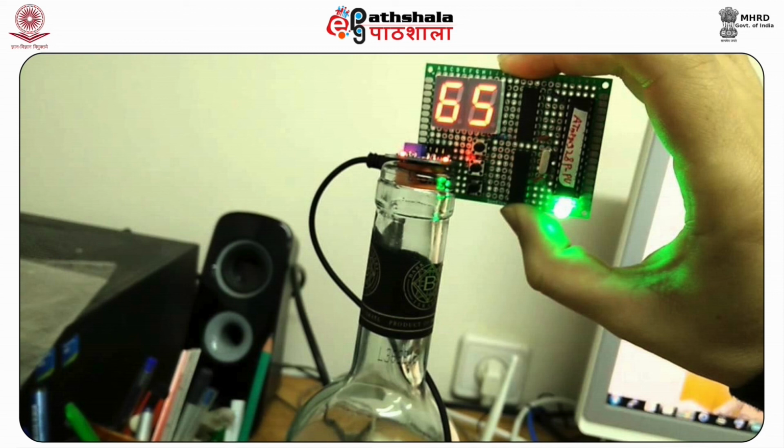The more alcohol that gets oxidized, the greater the electrical current that will flow. The electrical current is measured by a microprocessor, which then calculates the BAC.